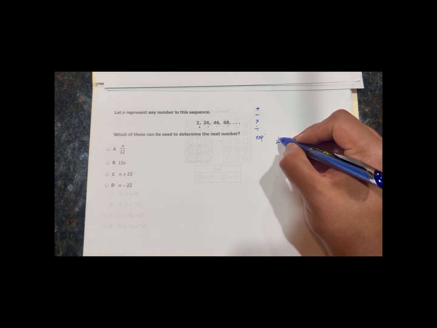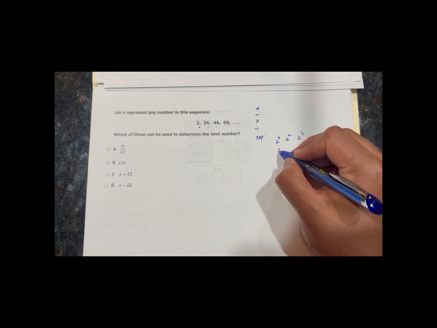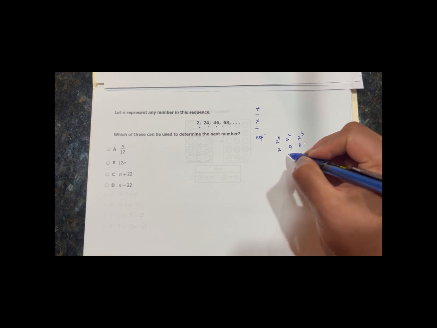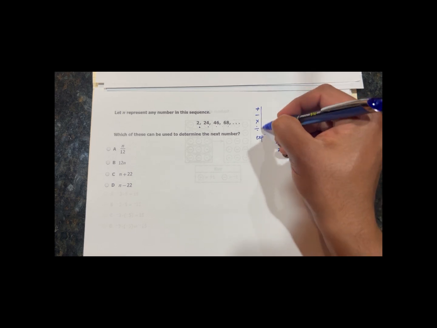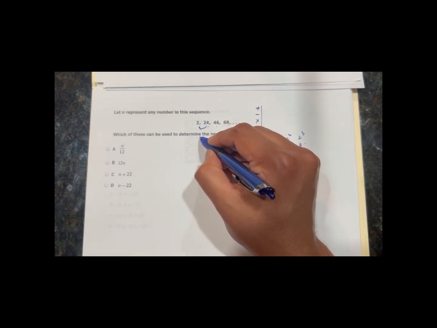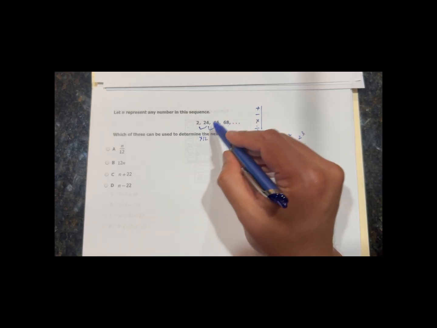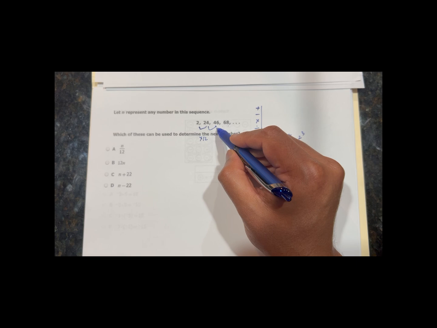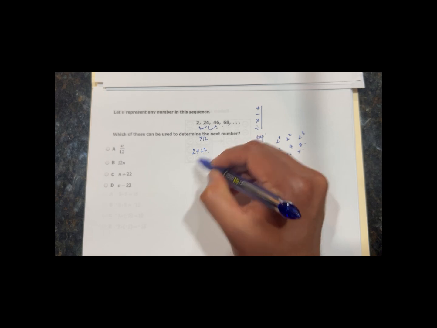So for example, something like 2 to the power of 1 or 2 squared or 2 cubed, so that's 2, 4, 8. But even that can be broken down into times 2 kind of thing. So let's take a look at this. If I want to get from 2 to 24, I can multiply it by 12. 24 to 46, this is really not a clear multiplication. So let's see if I can add something. So 2 plus 22 is 24, okay?